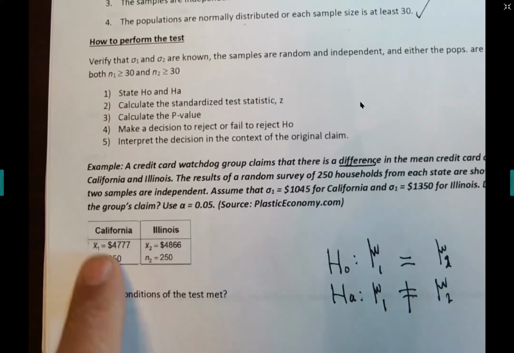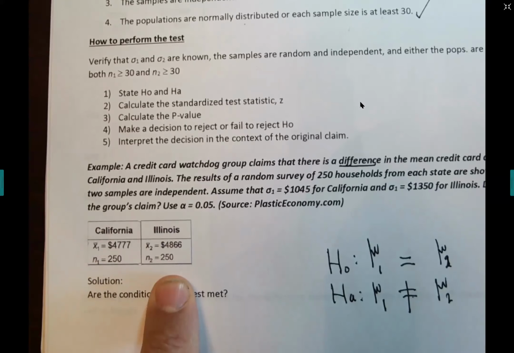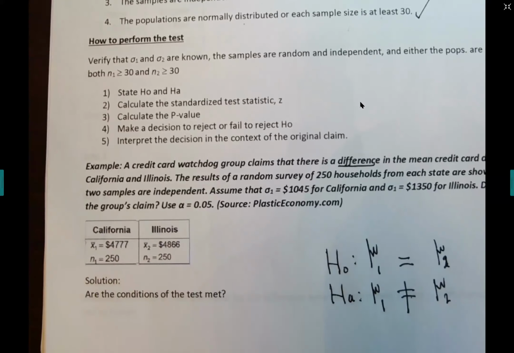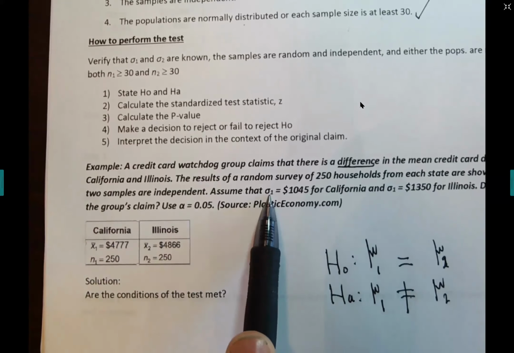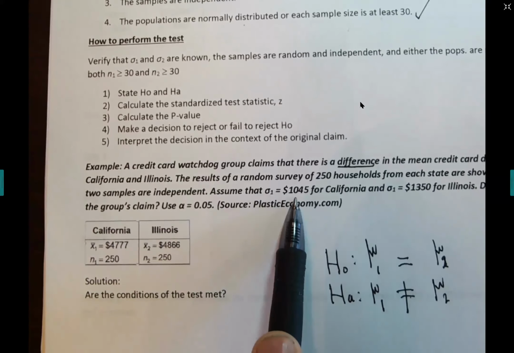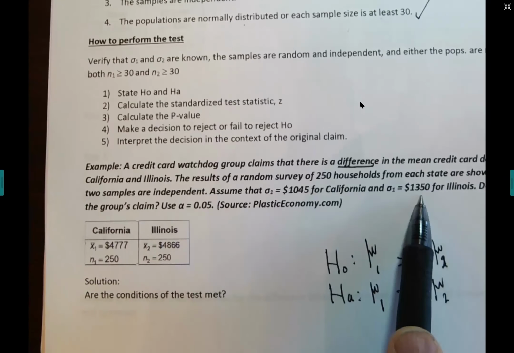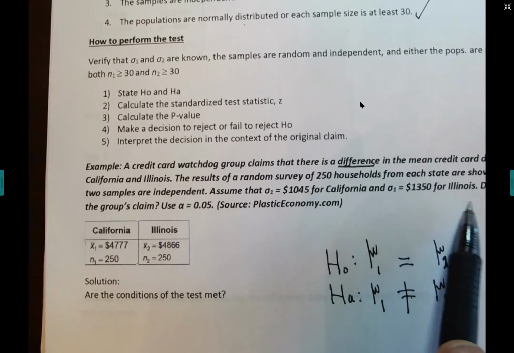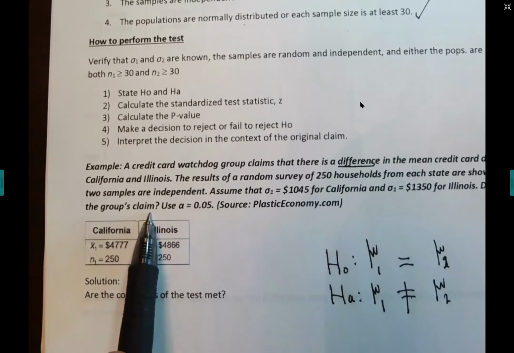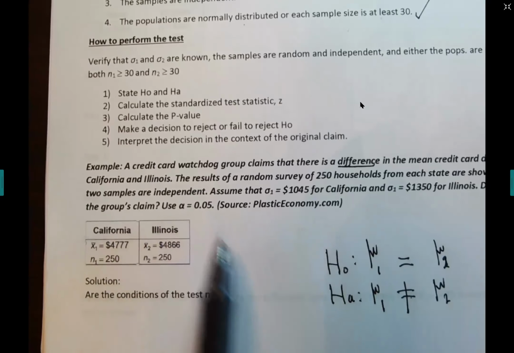So what's going to happen, guys, the first sample is going to be labeled 1 and the second sample will be labeled 2. From each state are shown at the left or at the bottom. The 2 samples are independent. Assume that sigma 1. In chapter 7, we have 1 sigma, but look, guys, now we have 2 population standard deviations, sigma 1 is 1,045 and sigma 2 is 1,350 for Illinois. Do the results support the group's claim? Use alpha equals 0.05.